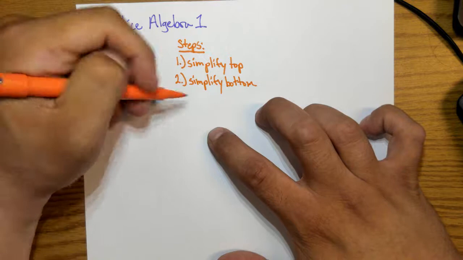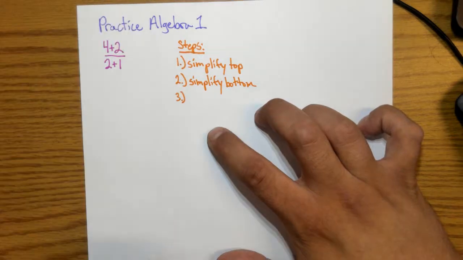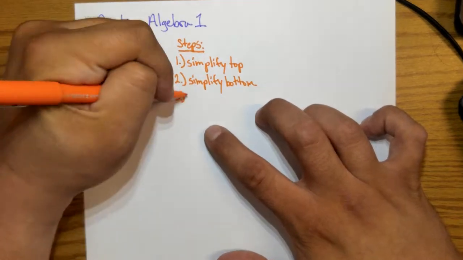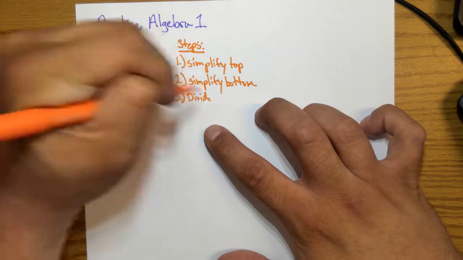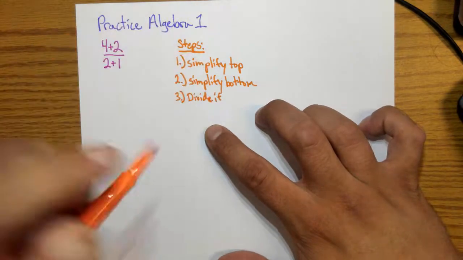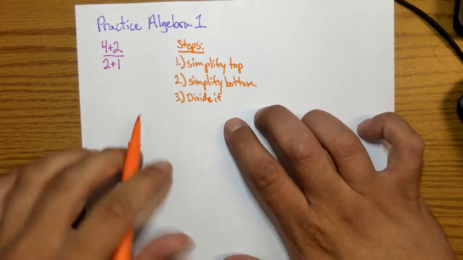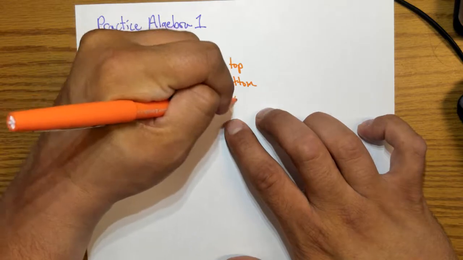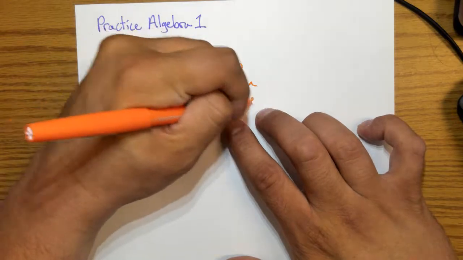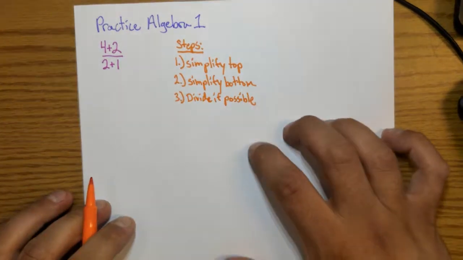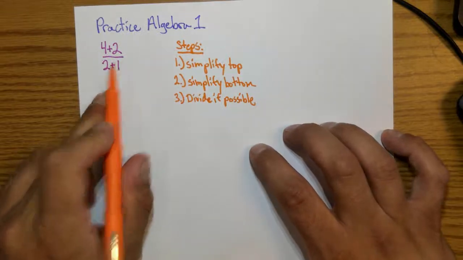And then step 3, we're going to divide if possible. And I say if possible because sometimes we won't be able to divide, so we would just leave it as a fraction. Okay. So let's just review what a fraction is.